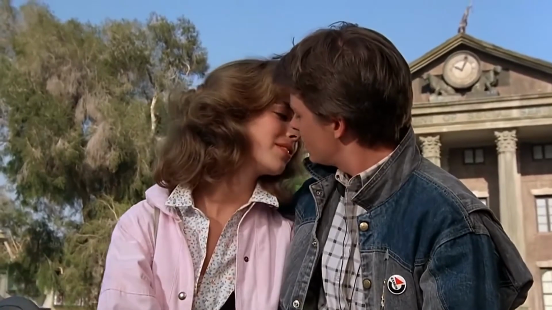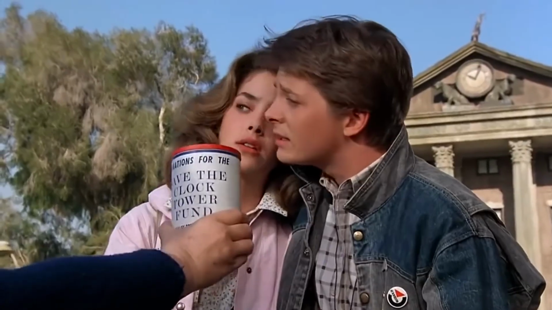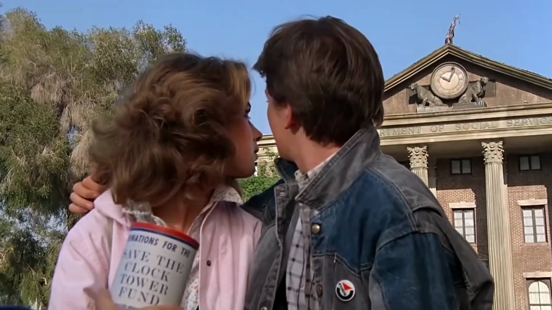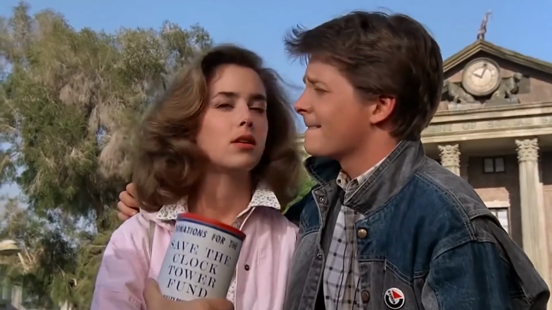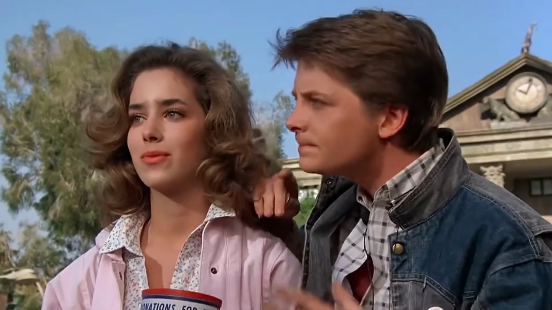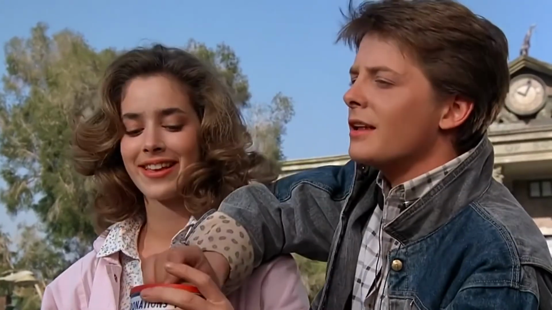And then right before they're about to kiss, the older woman runs in there with the money, wanting them to fund the clock tower. And this is purely expositional. And again, the filmmakers get away with this pure exposition because Marty's response of kind of blowing her off, saying, "Hey, I'm in the middle of something here," is fun to watch. So we add comedy to exposition. It allows us to get through it.